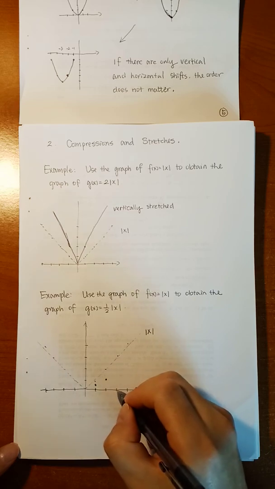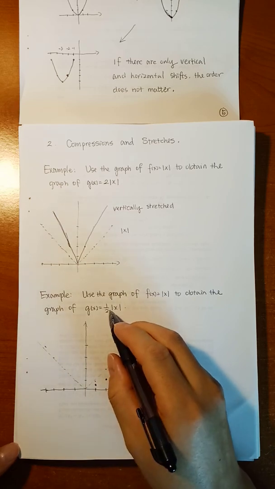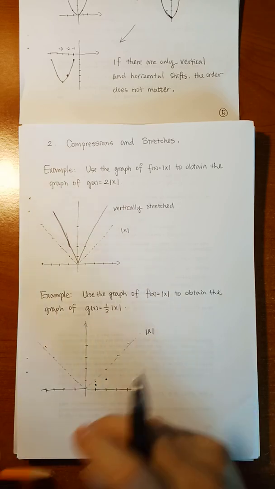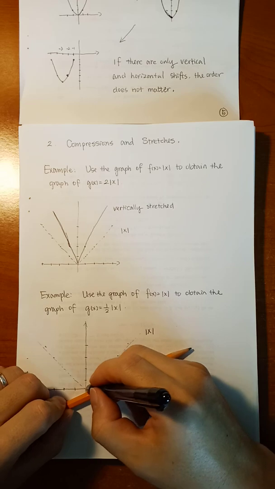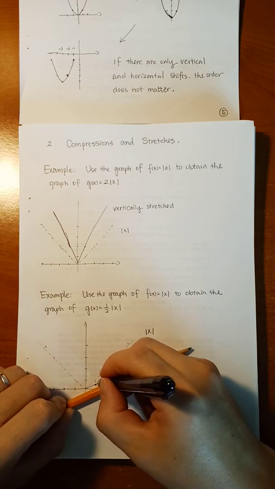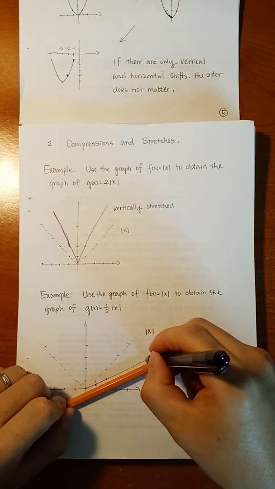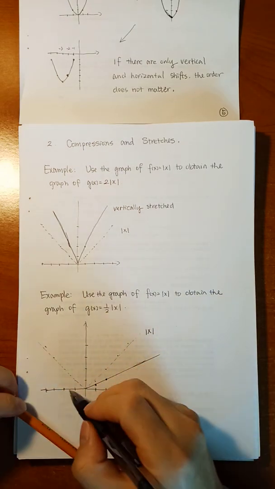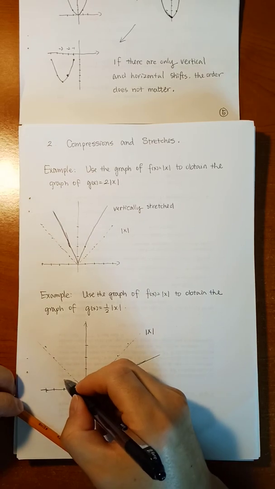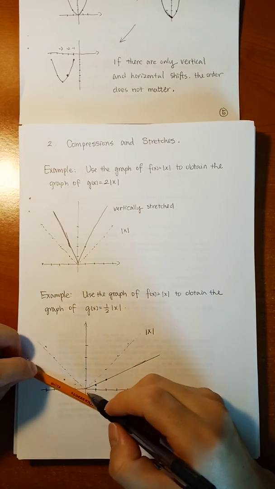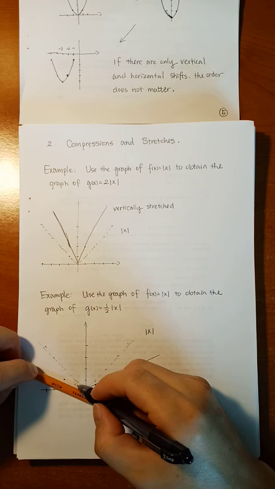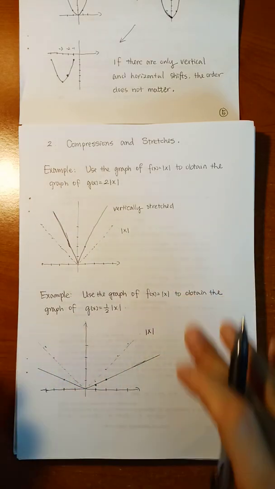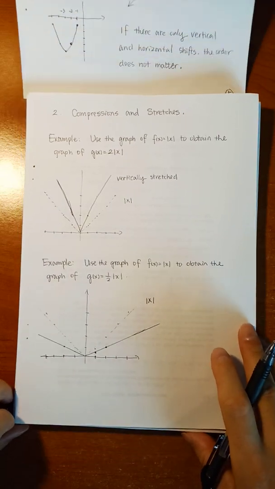It's much more flat. When x is 3, you will get 3/2. When x is 4, you will get 2. So if you do the proper sketch, you will get these two more flat straight segments.